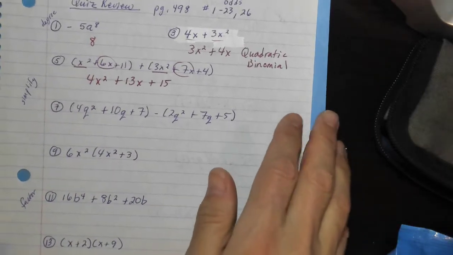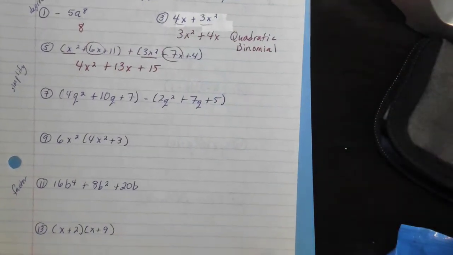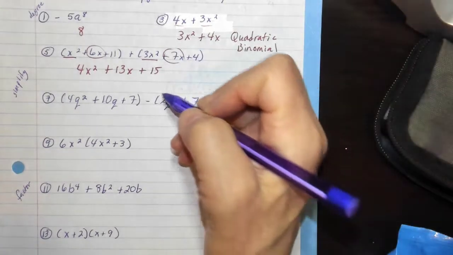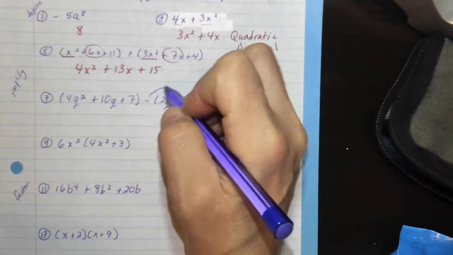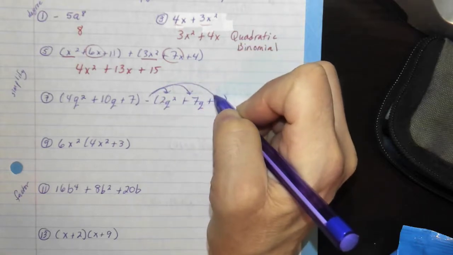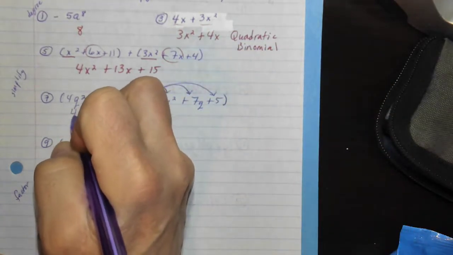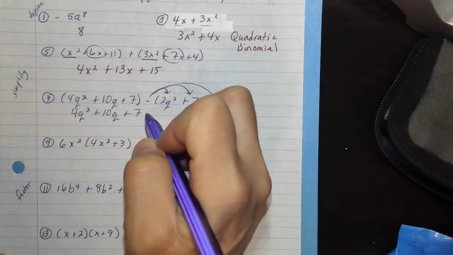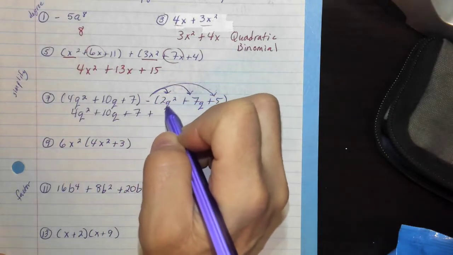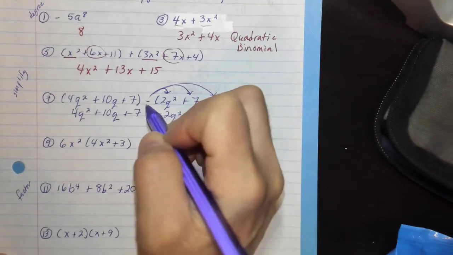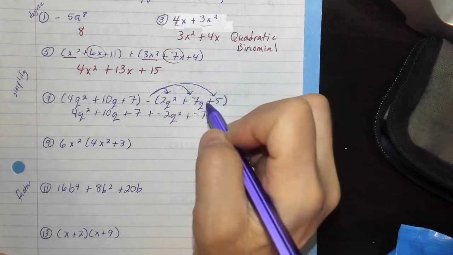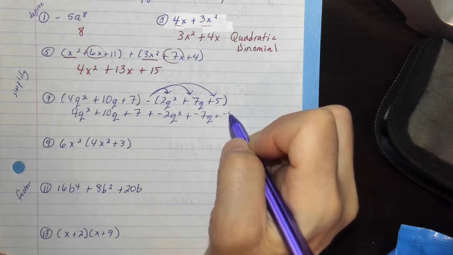Be careful on subtraction problems because you have a minus sign that could potentially mess you up. So make sure you distribute that minus sign right away. It goes to all the terms behind. And I'm just rewriting the first polynomial here. I'm going to add the opposite.